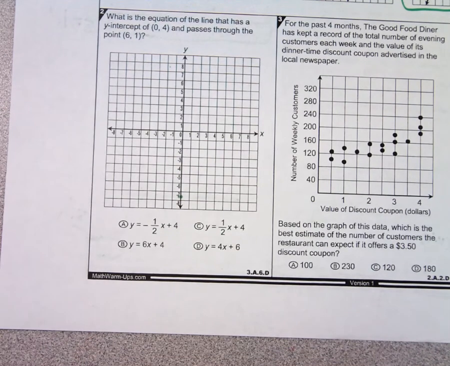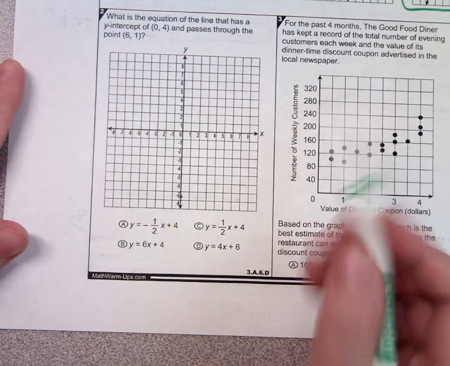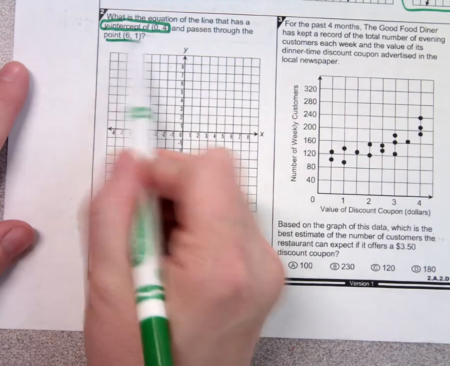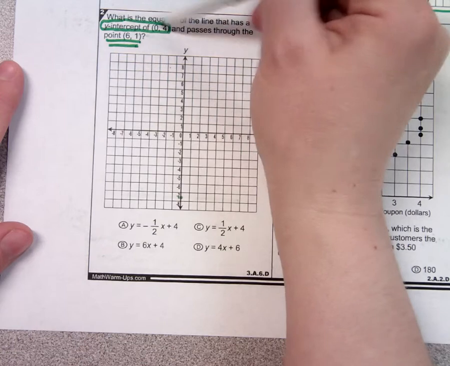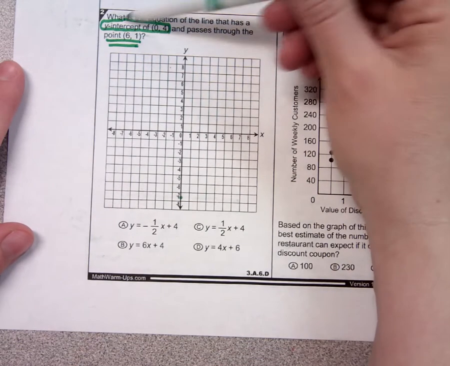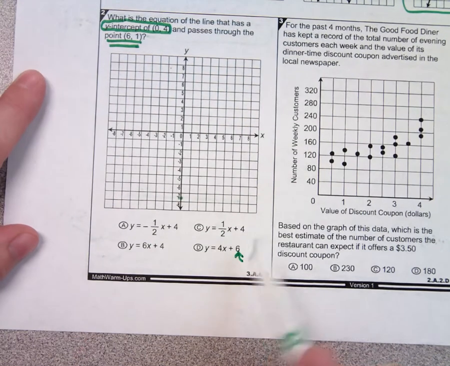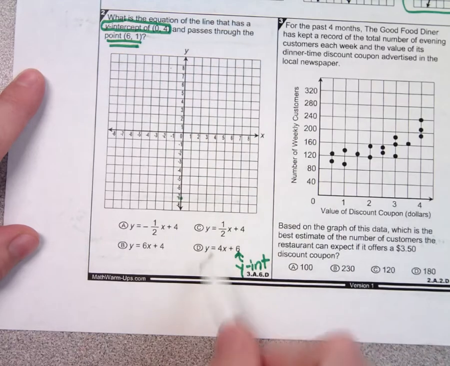Okay, number 2. I'm going to show you how to do this one a variety of ways. I'm looking for the equation of the line that has a y-intercept of 0, 4 and passes through the ordered point 6, 1. So first of all, if the y-intercept is 0, 4, which of these cannot be an answer? D cannot be the right answer because this has a y-intercept of 6. And it says up here that the y-intercept is 4. So D's out.